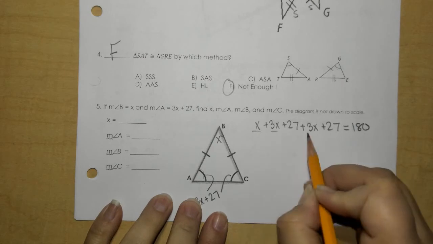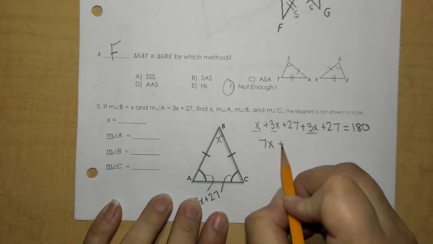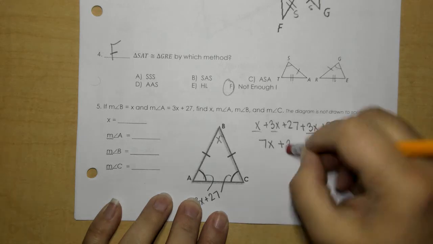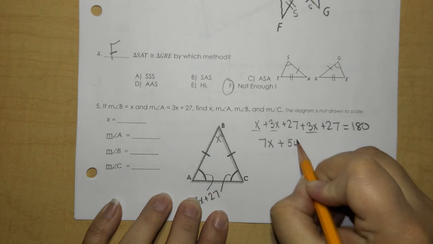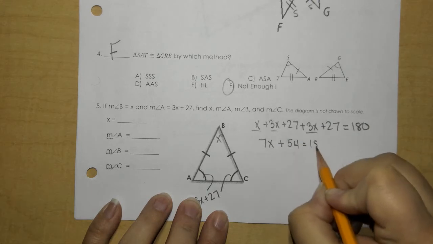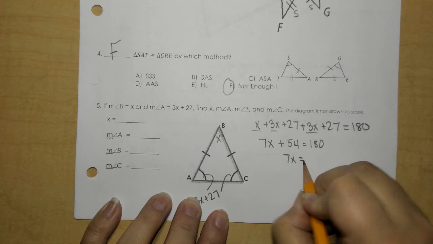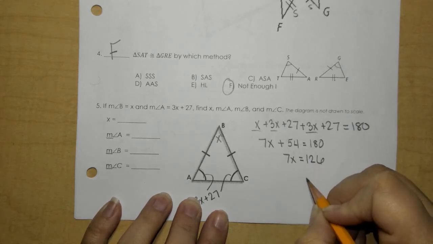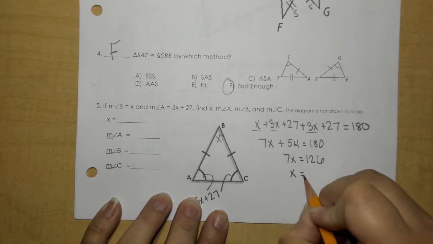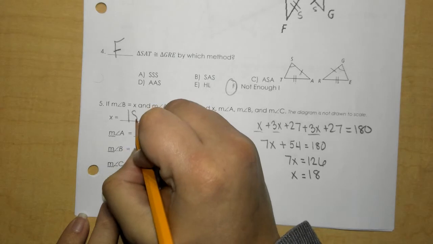Then I can go through and combine my like terms. This would give me 7X, and then 27 plus 27 is 54, equals that 180. So now we're down to a two-step equation. Let's subtract that 54 and get 126. Divide by 7, and that gives us 18. So now we know X. We know X is 18 degrees.